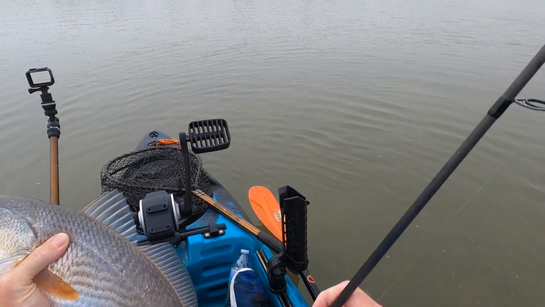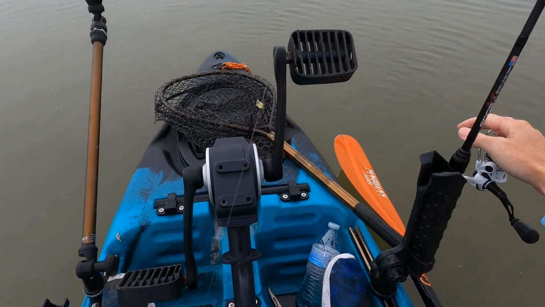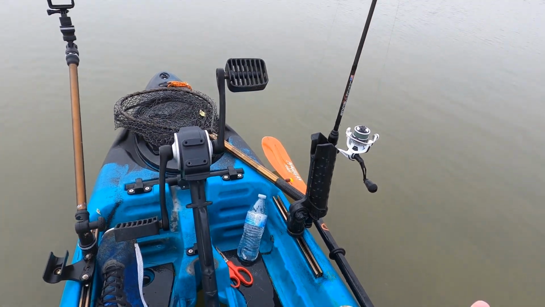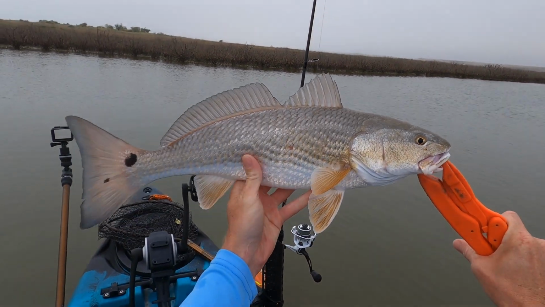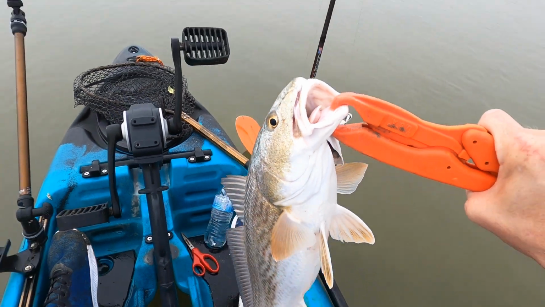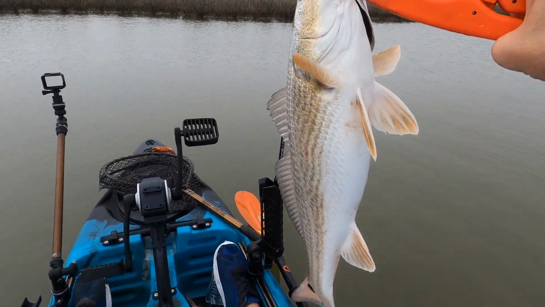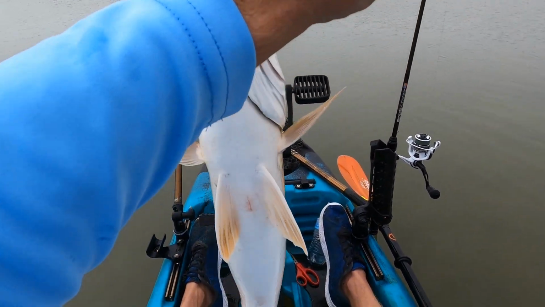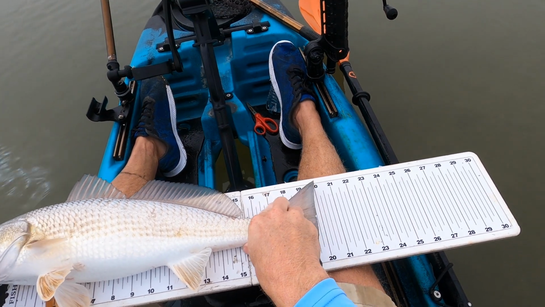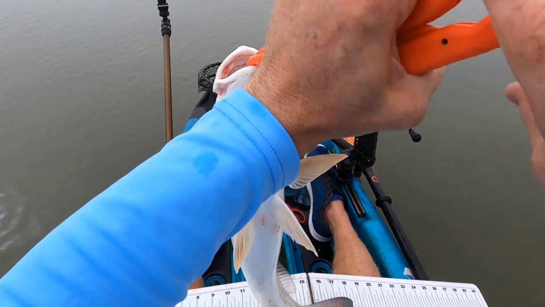Heck yeah. Low end slot, you gotta be about 21, I guess. Let's see. So 20 and a half, something like that. Put your tail down, dude. Yeah, 20 and a half.